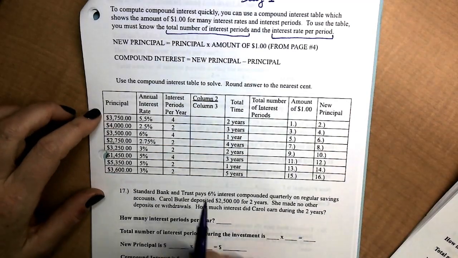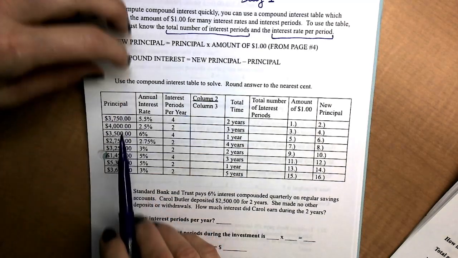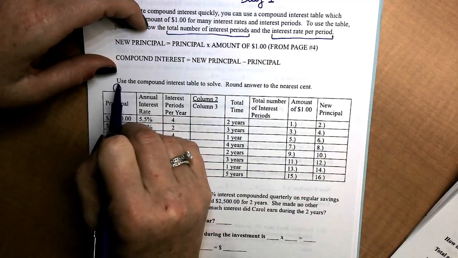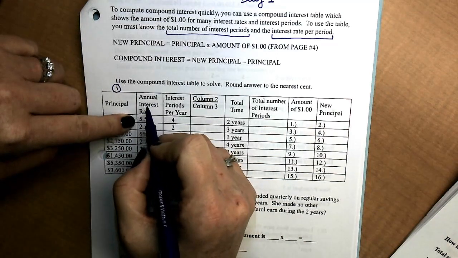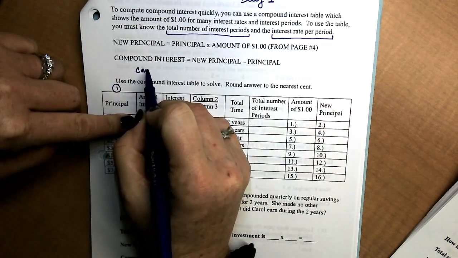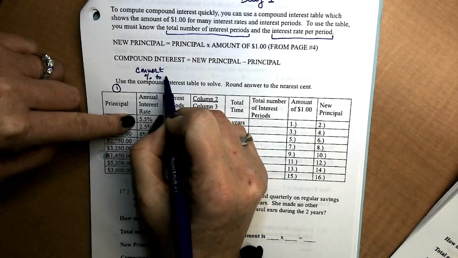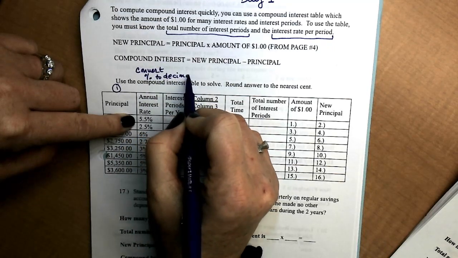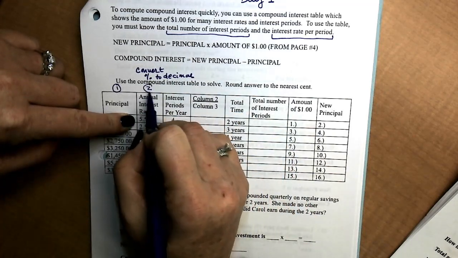Okay, so let's talk about this. The principal is the original amount of money. I'm going to number that number 1. The annual interest rate, you still have to convert from a percent to a decimal, as we always have. So that's going to be 2 places to the left. Let me call that column 2.